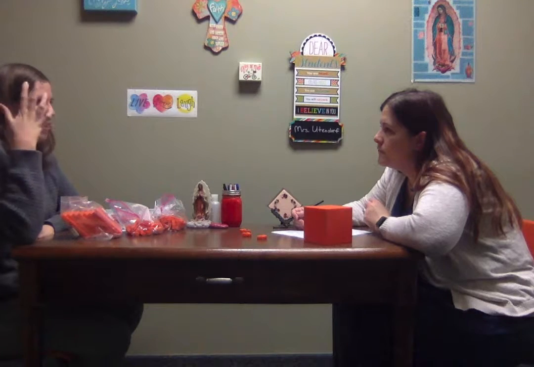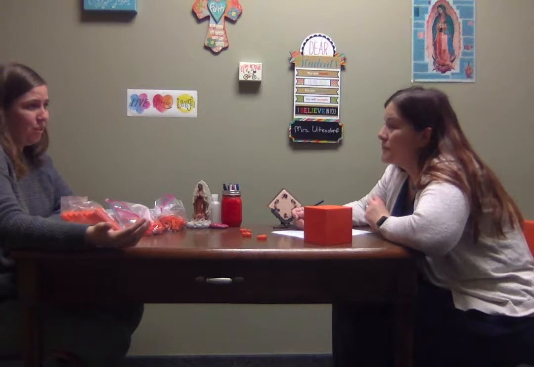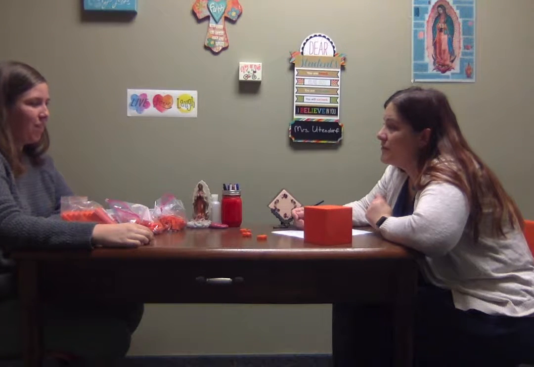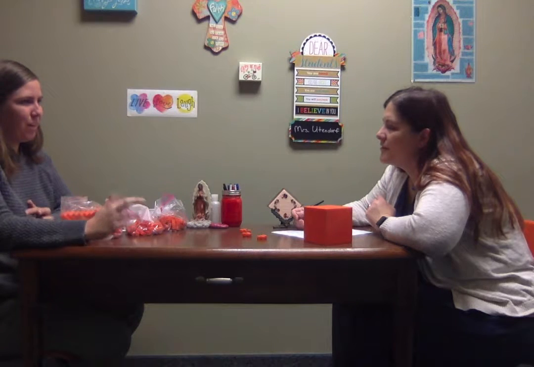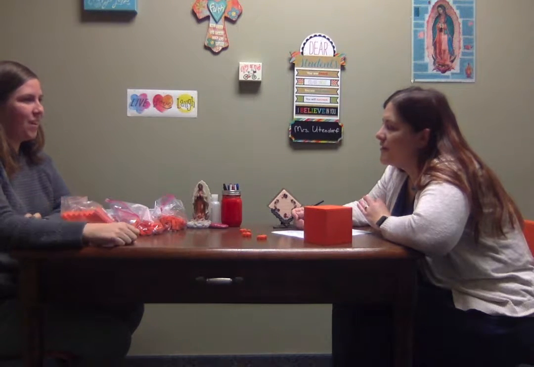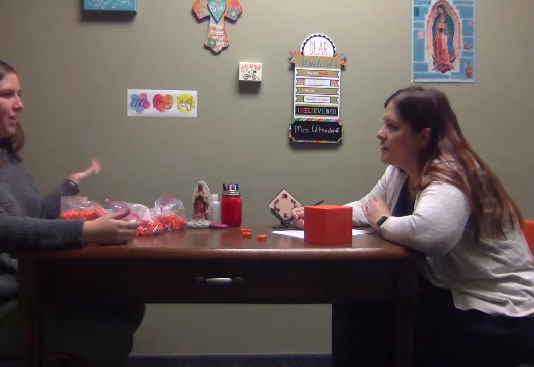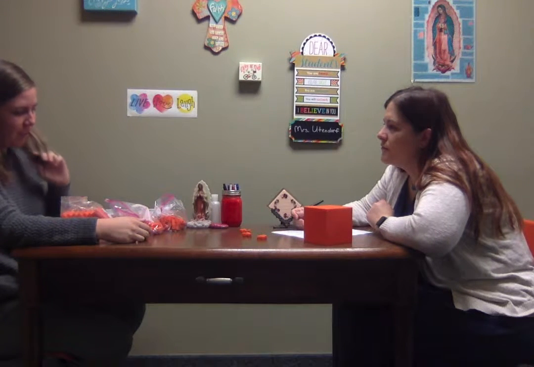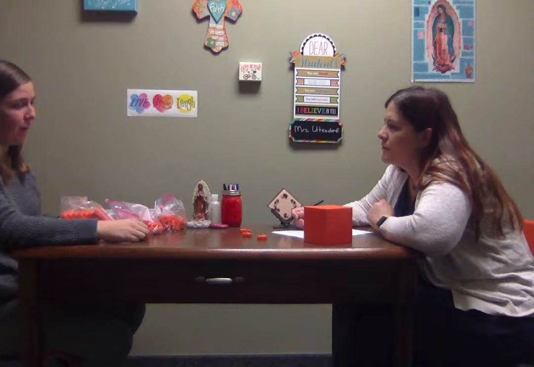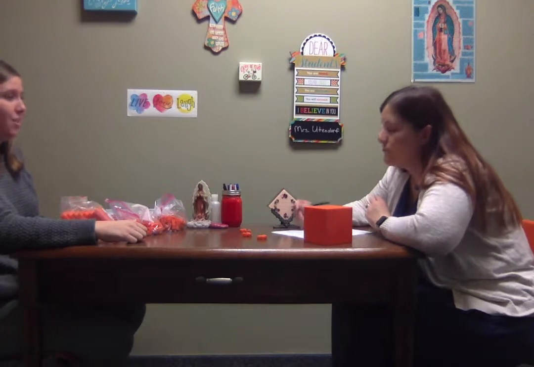But the blank looks on their faces when I was doing a problem on the board kind of threw me off for a little bit, and I had to quickly think of a way, because I can do problems on the board all day long, but if they're not getting it, and I think a lot of times in math, as soon as a kid sees a problem, they're like, well, I don't know how to do that. They just check out. Right. And they're like, well, I'm just going to sit here for the rest of the class. I can't do it. Right.